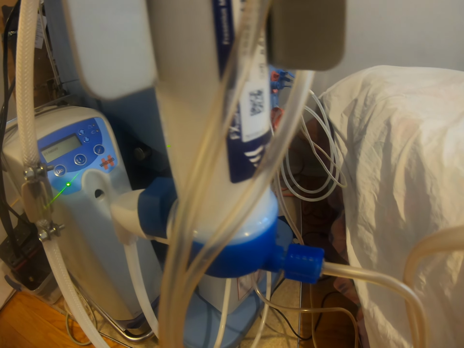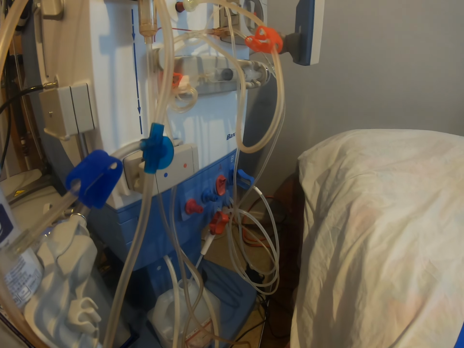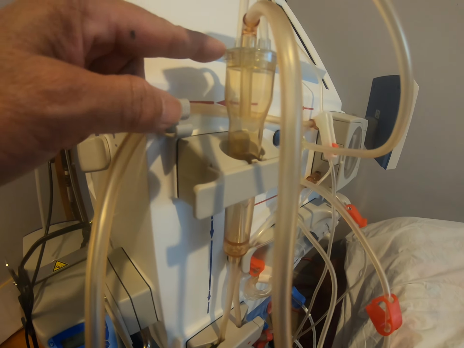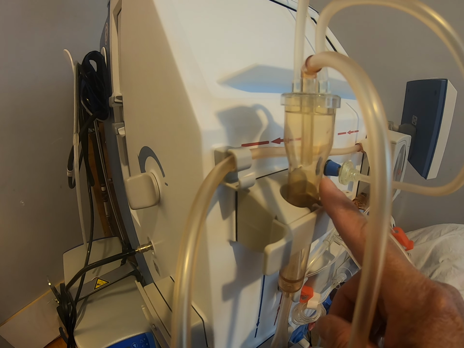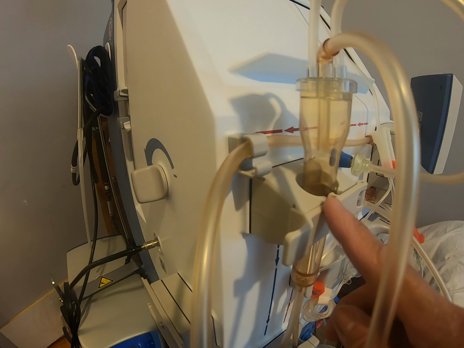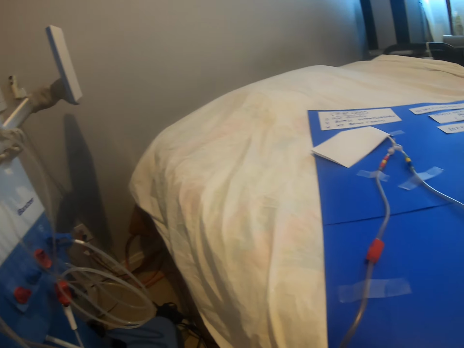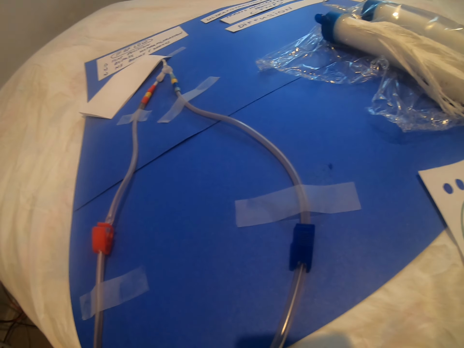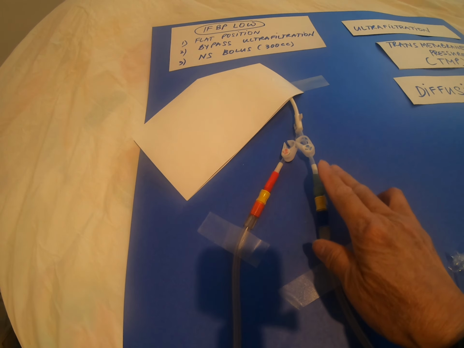The venous line will connect the clean blood, let's trace the tubing, to our drip chamber. So the clean filtered blood will pass via this drip chamber, and air will be removed as well. So at the bottom here, we have now clean, filtered, air-free blood. This blood will go back to the patient via our venous line.